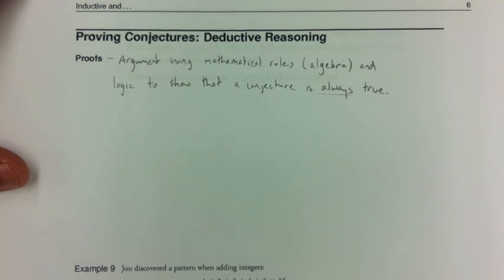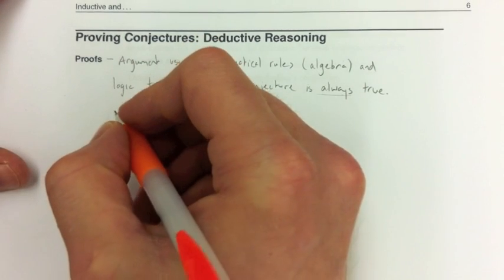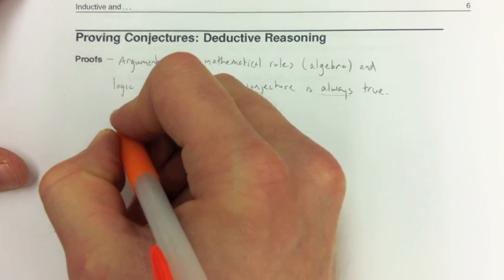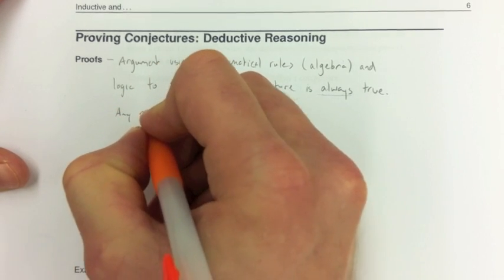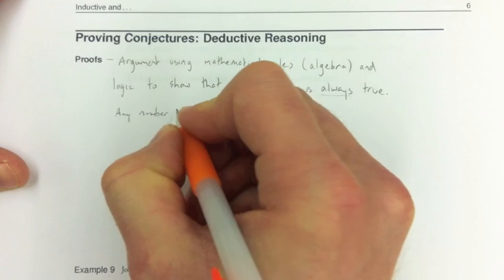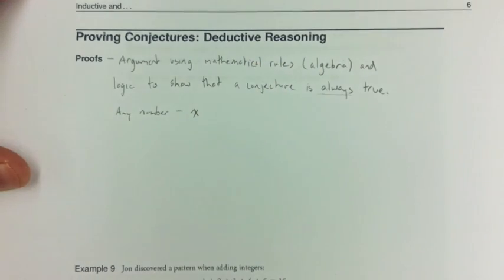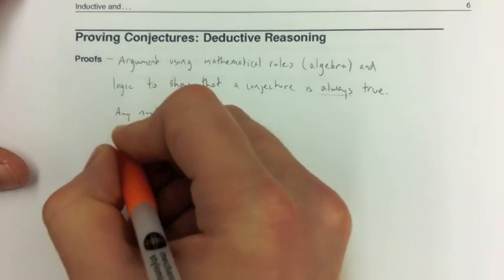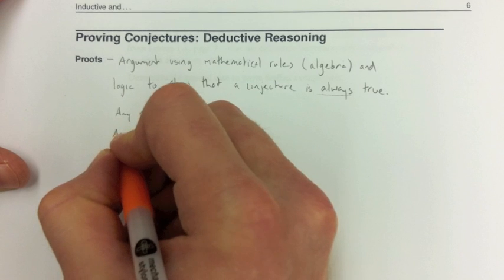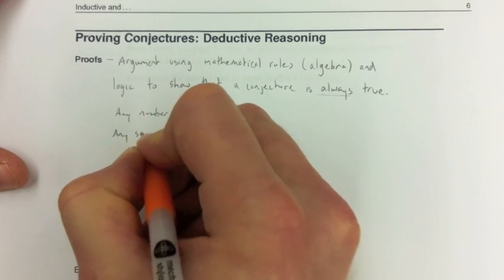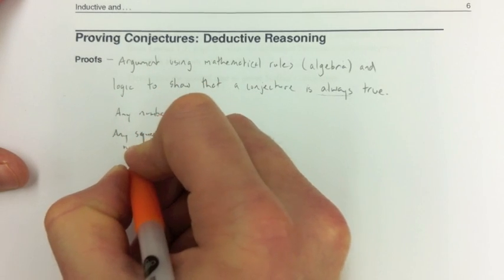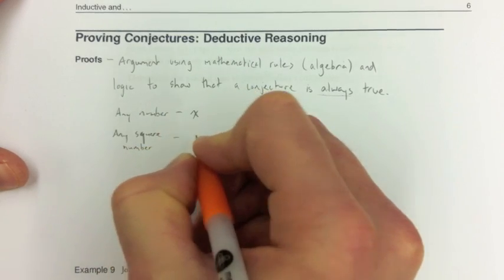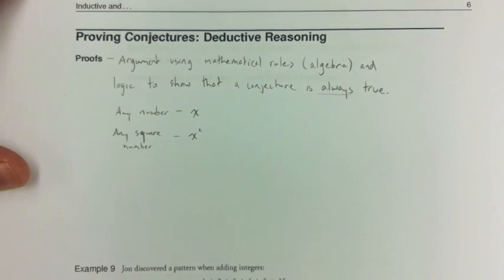Now, there are a few things that will be helpful when you're doing a proof. It's just some of the algebra terms. Sometimes when you're talking about any number, we might use the letter x. Or if you talk about any square number, we'll talk about x squared.